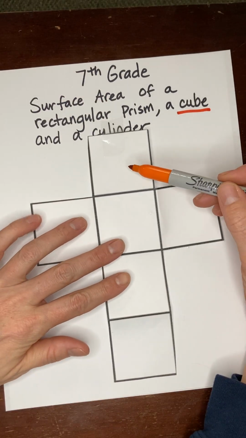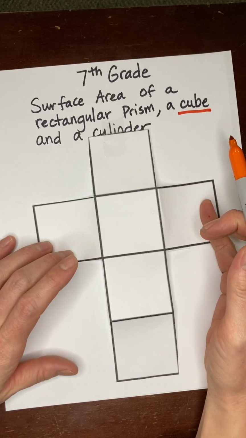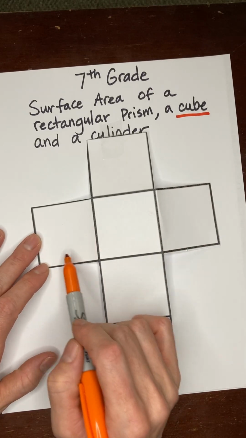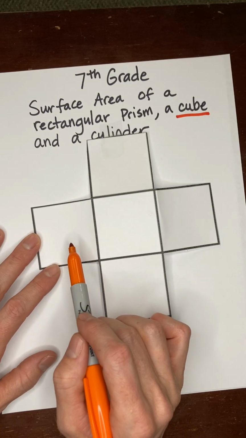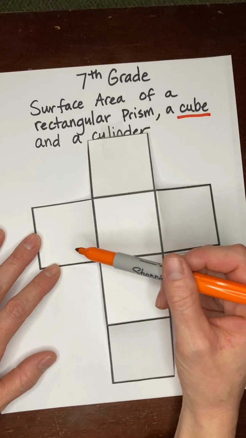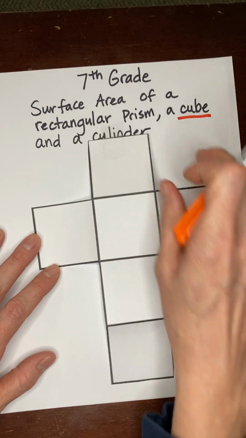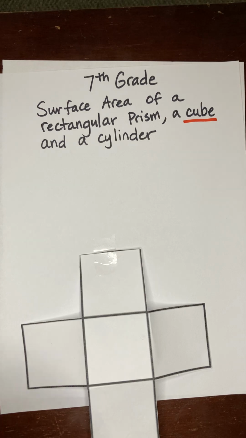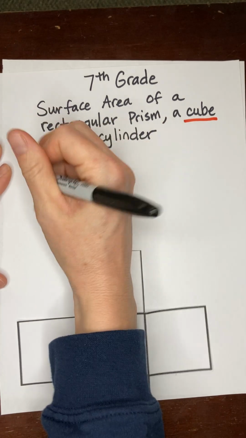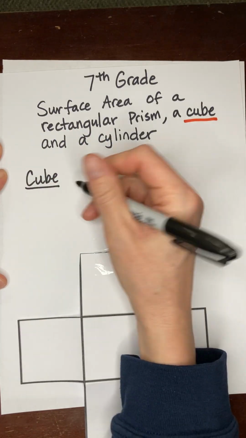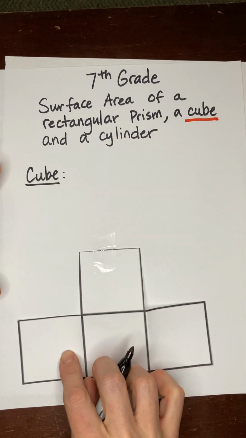Okay, so we have 6 sides. All 6 sides are exactly the same, which means if we find the area of one square here, it will be the same as the area of all other 5 squares. So we can just multiply it by 6, right? Because there's 6 squares. So the surface area of the cube is really the simplest one. So if we write cube here, it's the area of one of the squares.